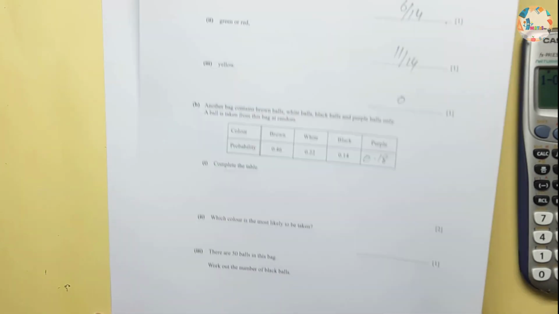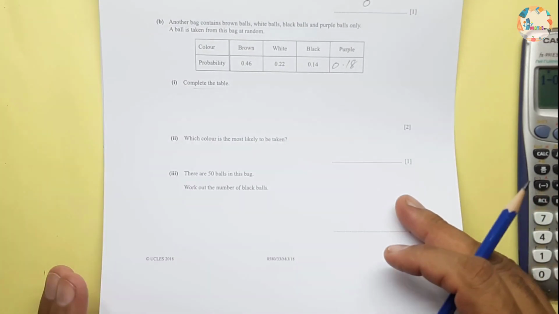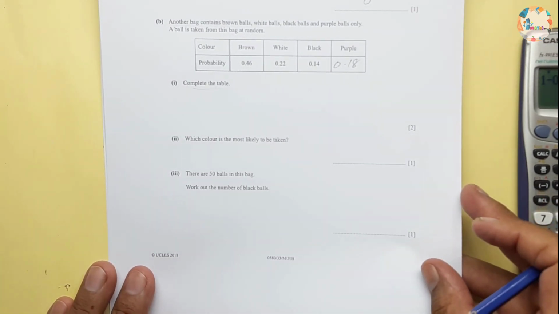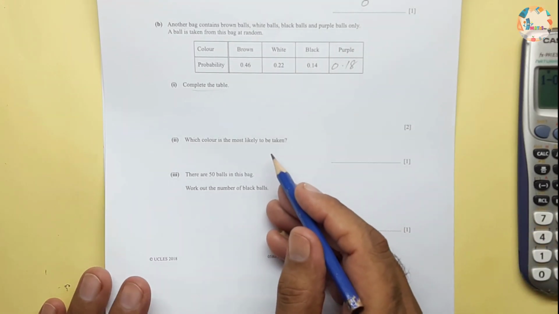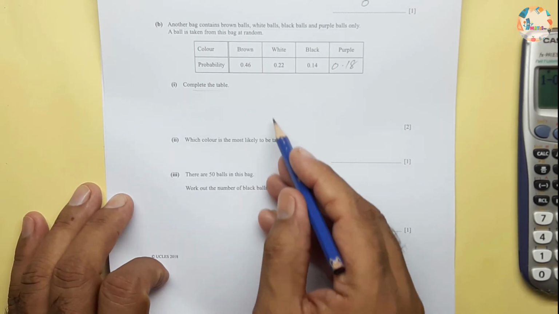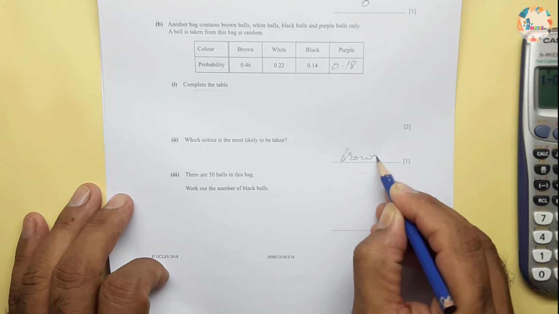After completion of this table, the next one is which color is the most likely to be taken. The color which has the maximum probability will be most likely to be taken, and this is brown, so we'll write here brown.